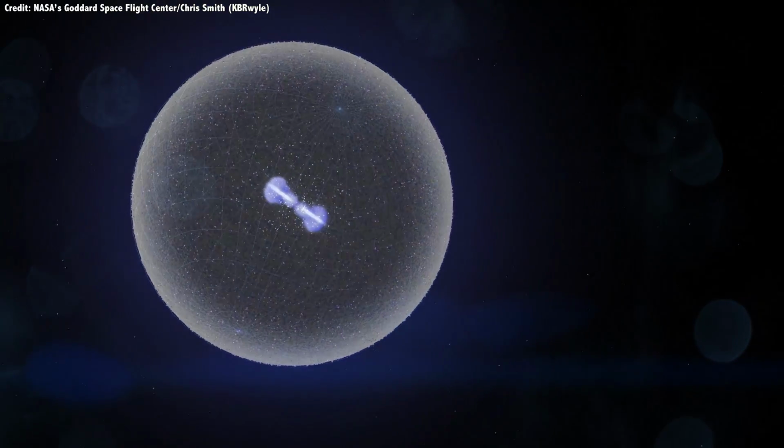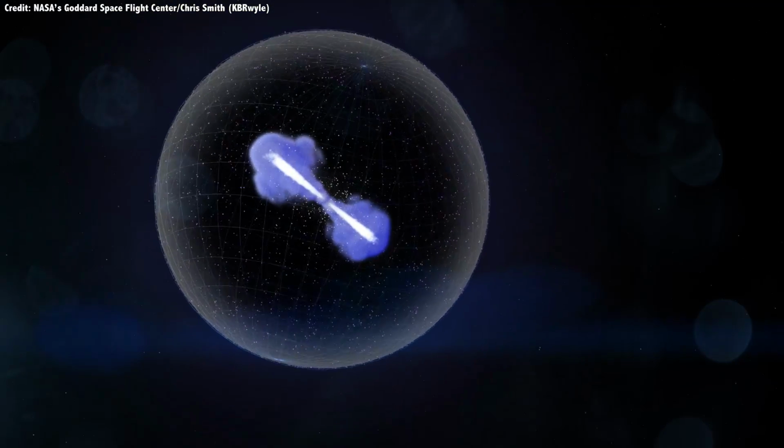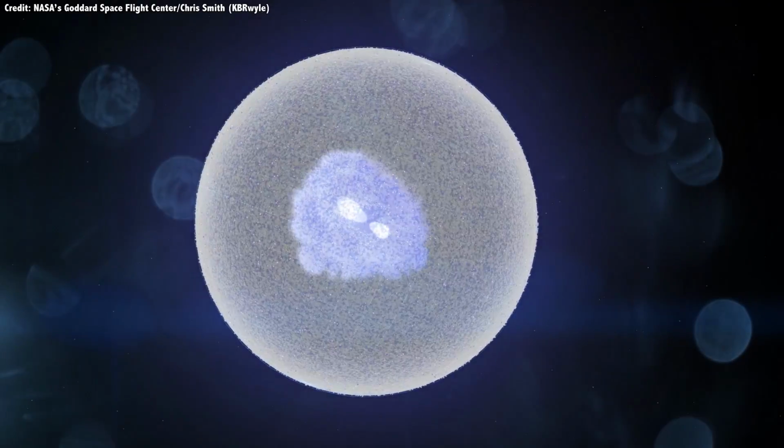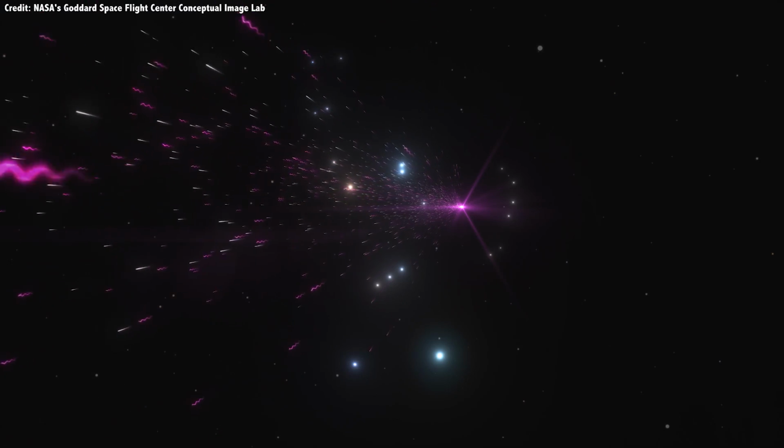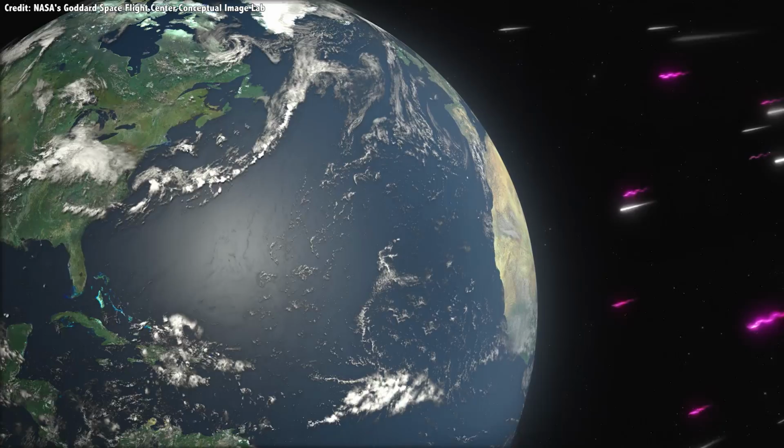Now, the gamma ray bursts that we see are in other galaxies. We see them very far away, tens of millions of light years away, or even billions of light years away. But if we have one go off in the Milky Way and it happened to be pointed at us, it would be a very bad day. So I think that would be the worst.